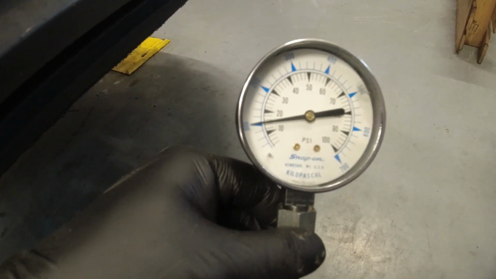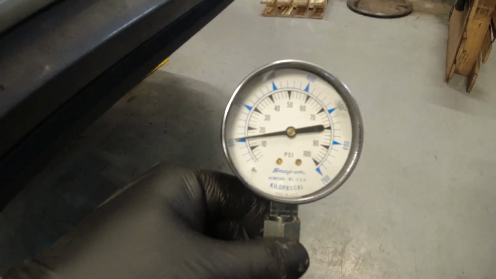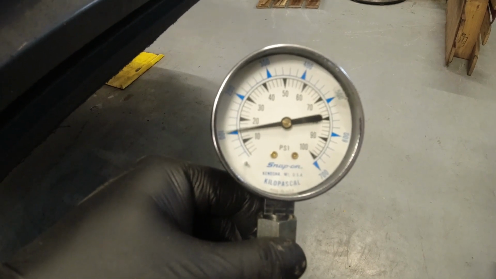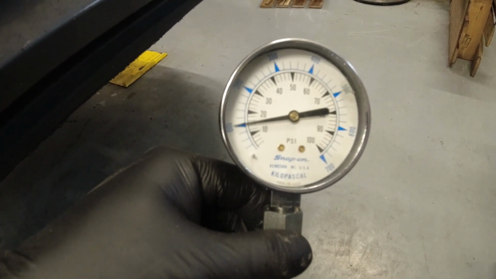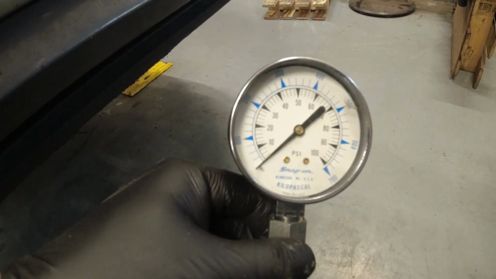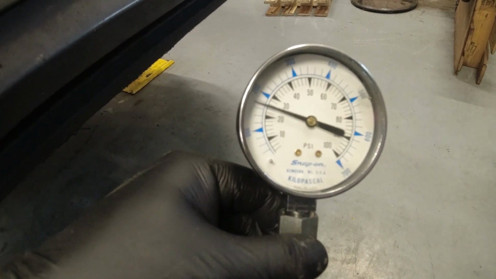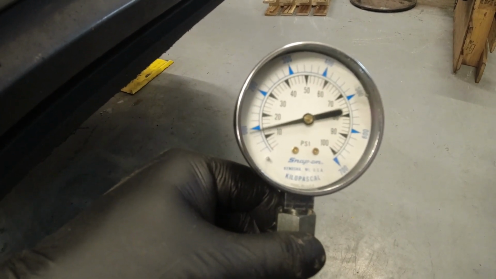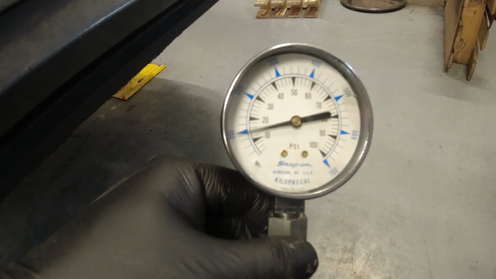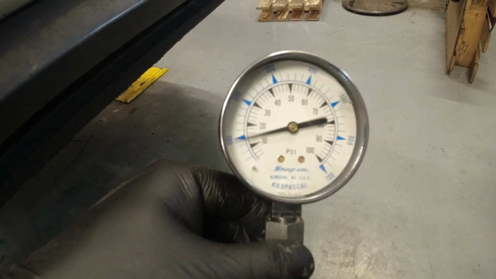Okay, so at idle right now. What RPM is it right now? 800. Okay, so I guess we have good oil pressure there. As you can see that. Shut it off. Let's try again. Okay, so right now at idle 800 rpm, we got almost 14 psi.